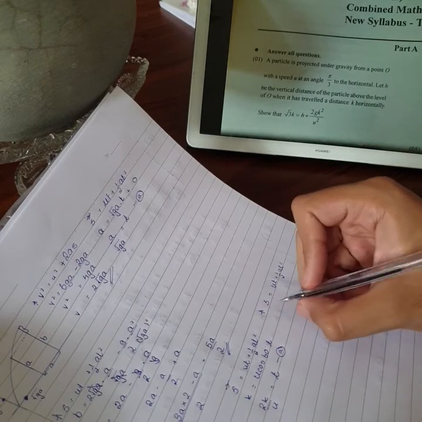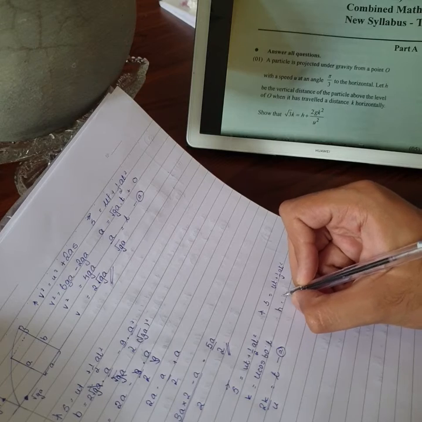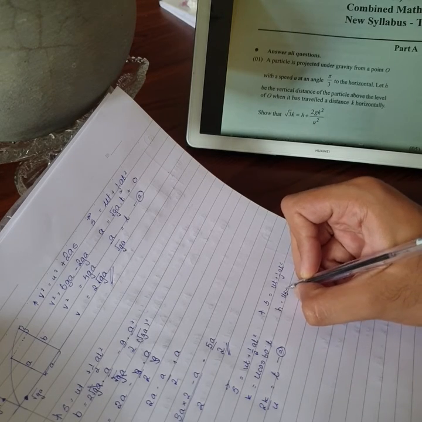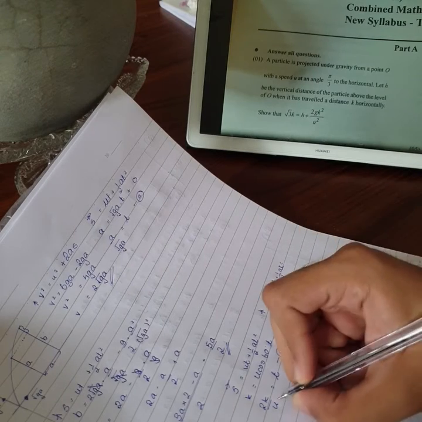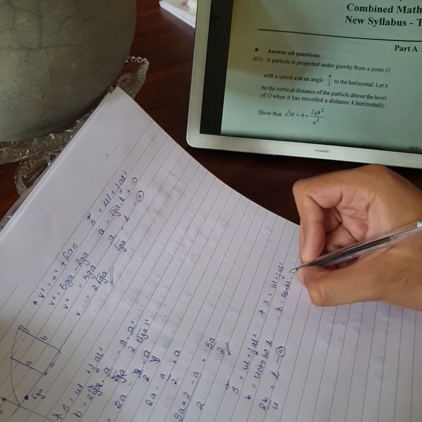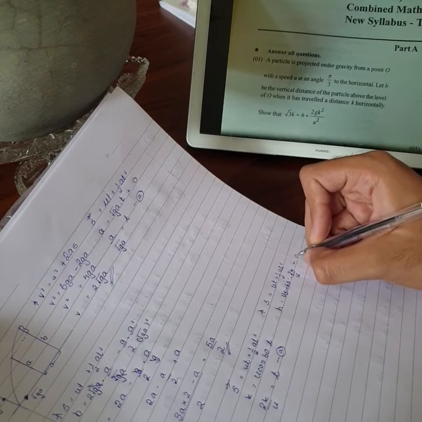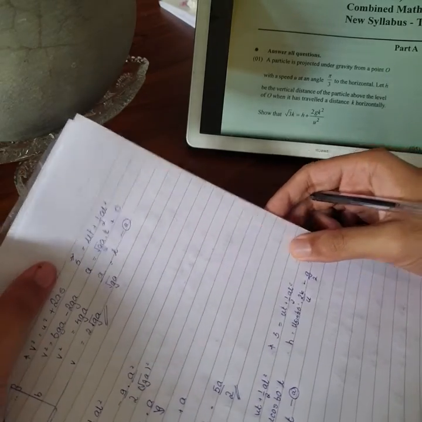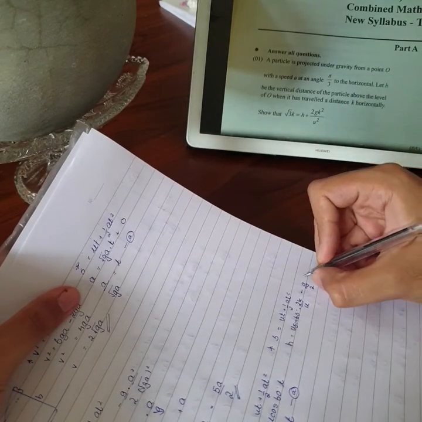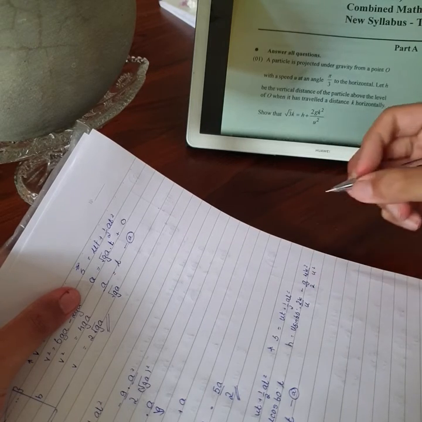So when this happens, s is equal to h, u is equal to u sine 60, t is equal to this, 2k over u, minus g over 2, and t squared is 4k squared over u squared.